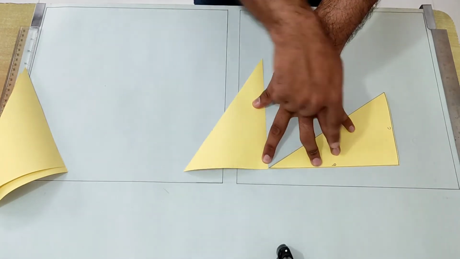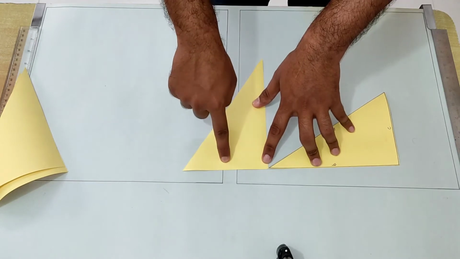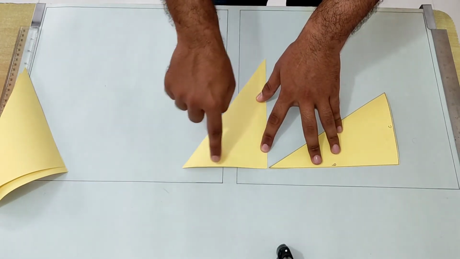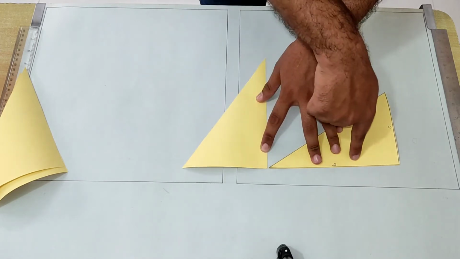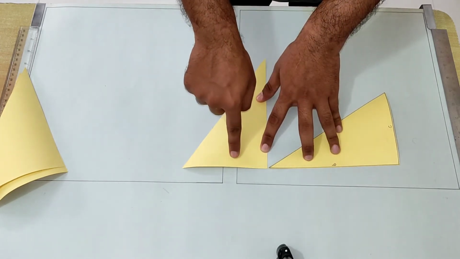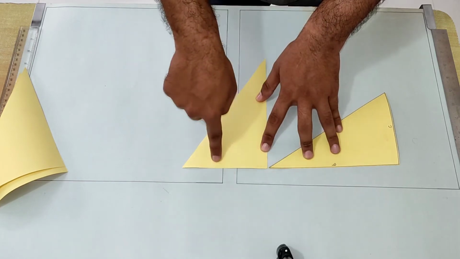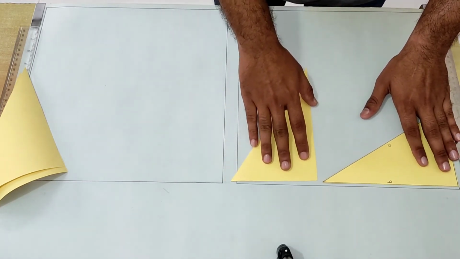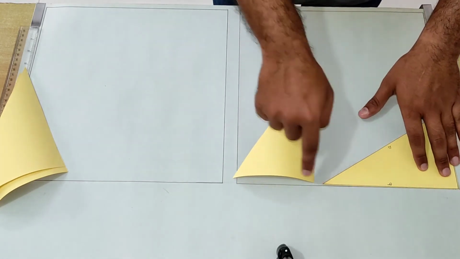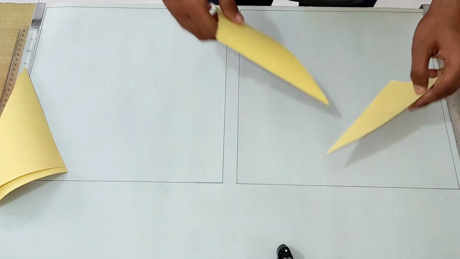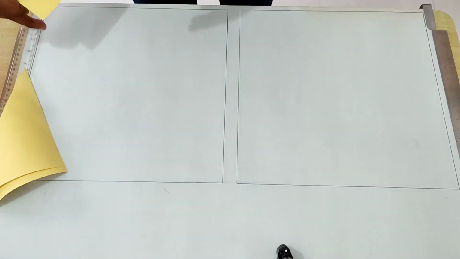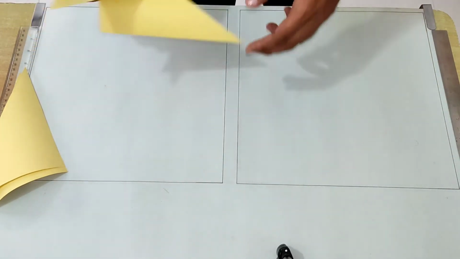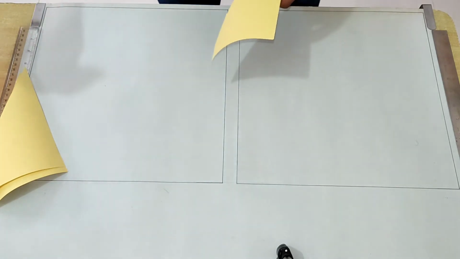For me, it is B plus C because since they are identical, the length of this leg is C centimeters. So adding them together, B centimeter plus C centimeter is B plus C centimeters. So I have drawn a square of B plus C centimeters. Draw two squares of equal size, B plus C centimeters, and then follow this.